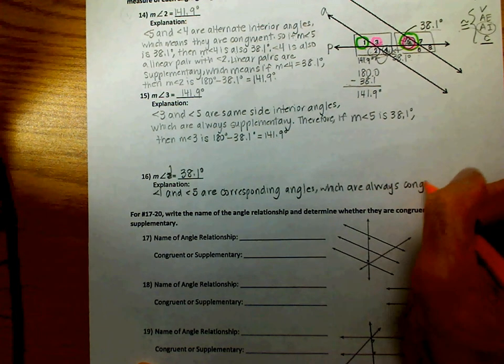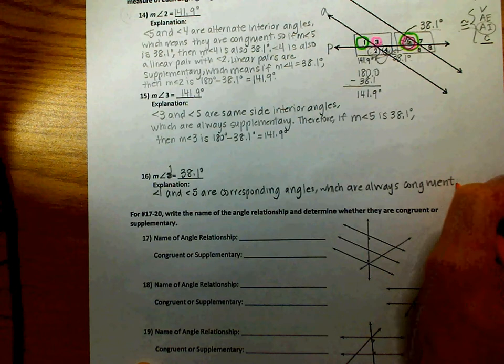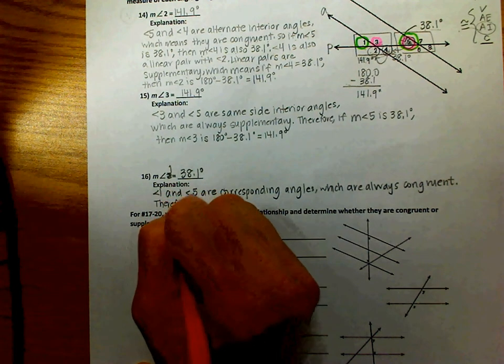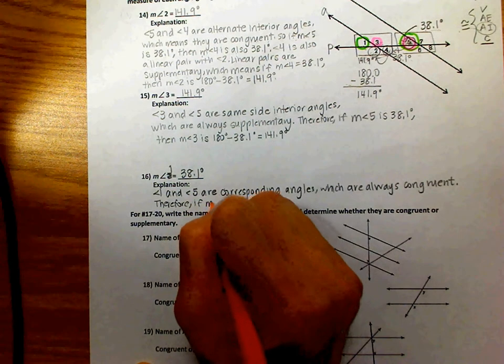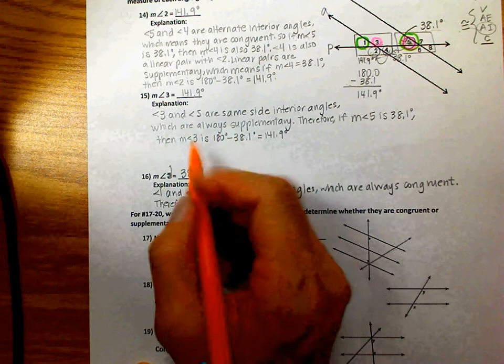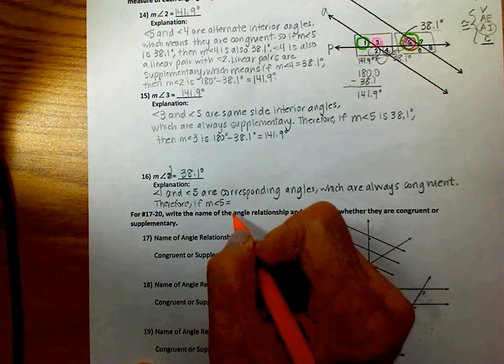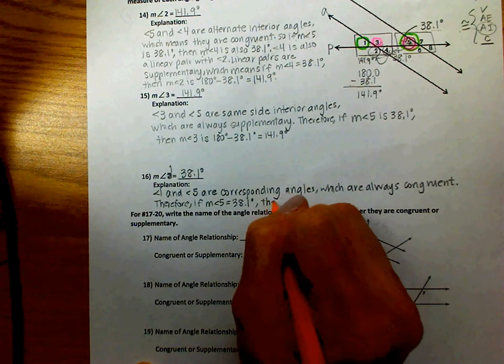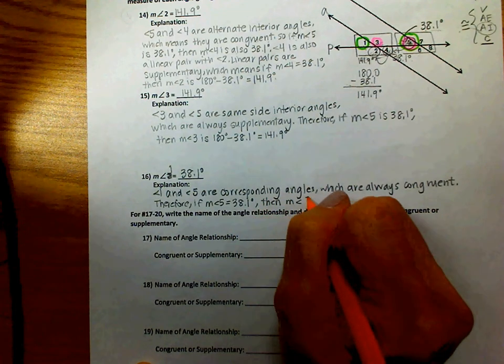Therefore, if the measure of angle 5 is equal to 38.1 degrees, then the measure of angle 1 is also 38.1 degrees. You can write "equal to" instead of the word "is"; they mean the same thing. That's one way to write it, and that's it.